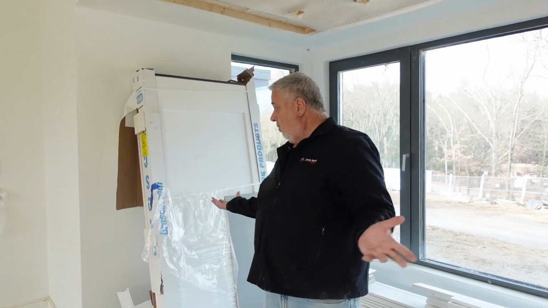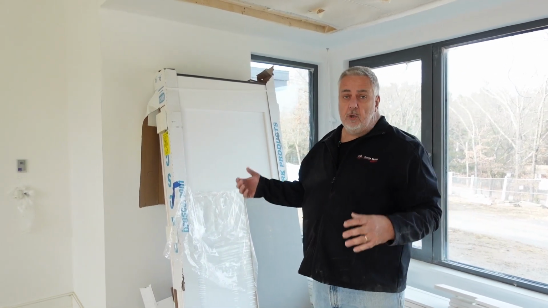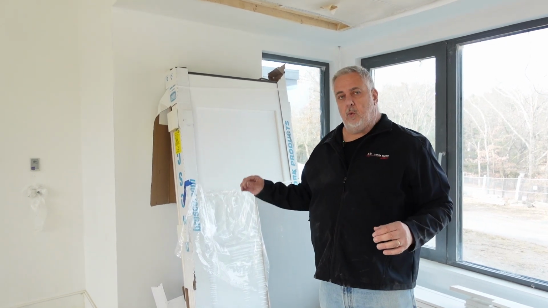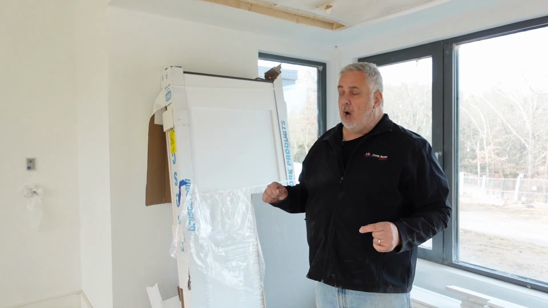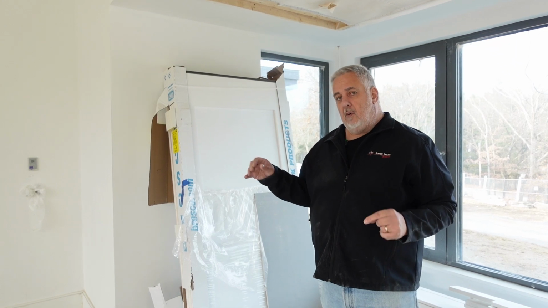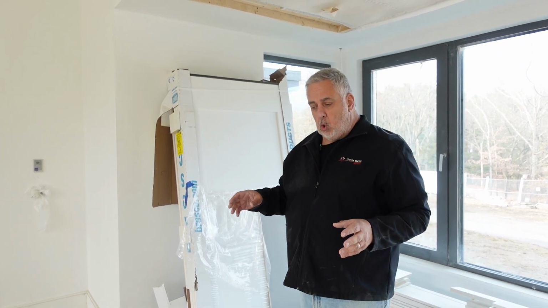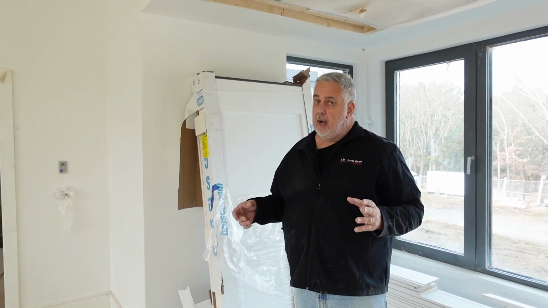So you can see we got a bunch of the doors here. Most of them are in. We still have a few select ones that have yet to be installed, but I thought we'd just take a walk around, look at a number of different door openings. We'll show you the options that we selected for that, why we selected them, and we'll talk a little bit about doors.